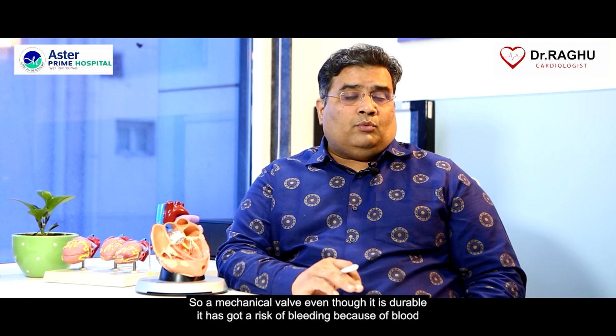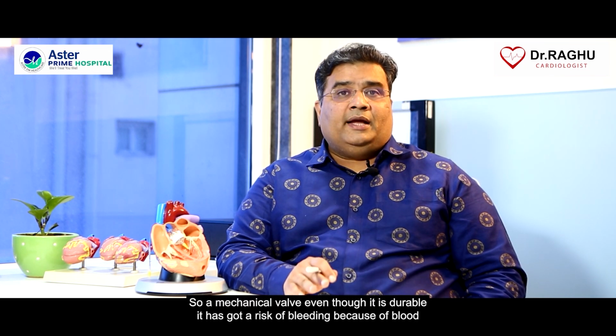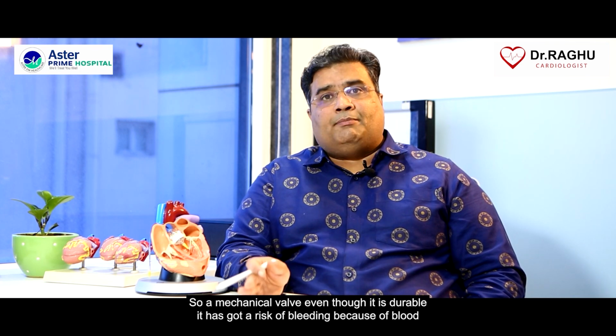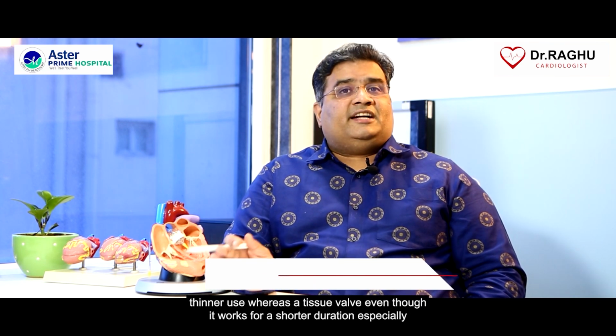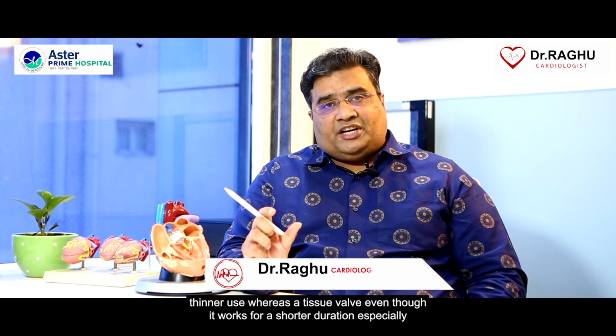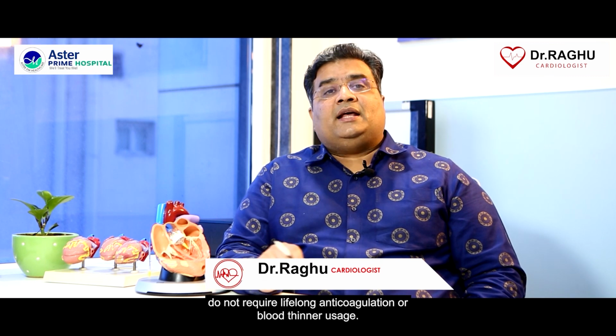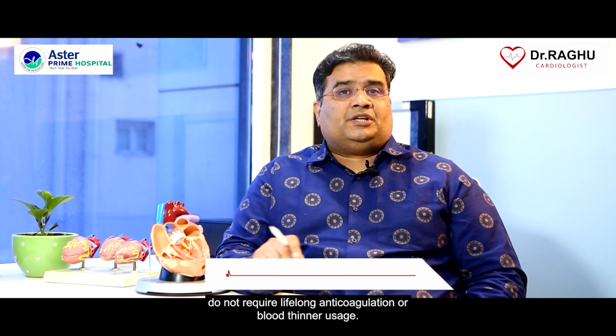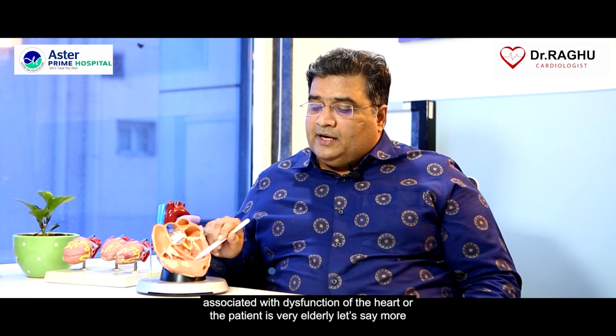So a mechanical valve, even though it is durable, has a risk of bleeding because of the blood thinner use. Whereas a tissue valve, even though it works for a shorter duration, is a suitable option especially in people more than 60 years old, because these patients do not require lifelong anticoagulation or blood thinner usage.